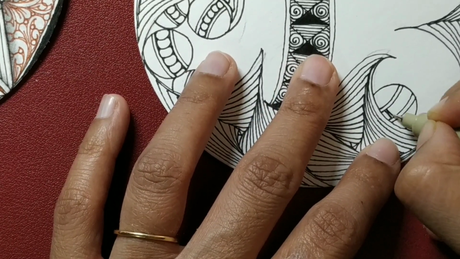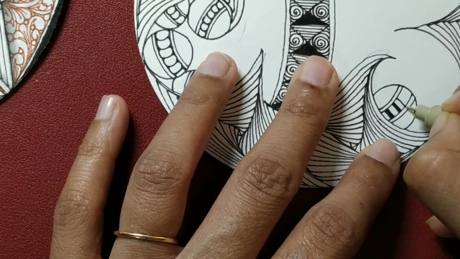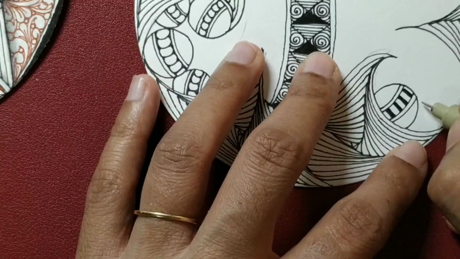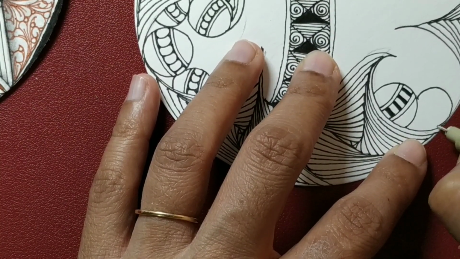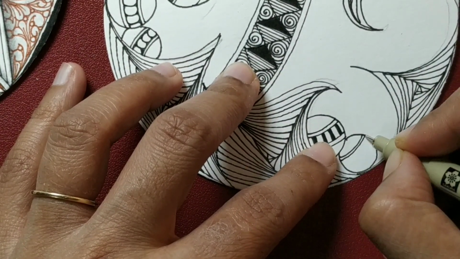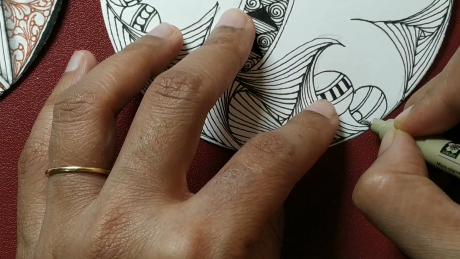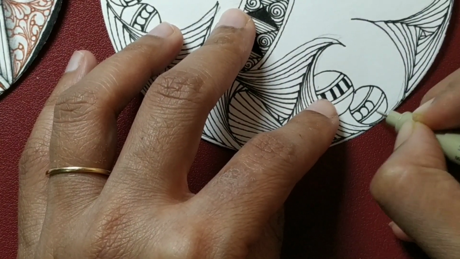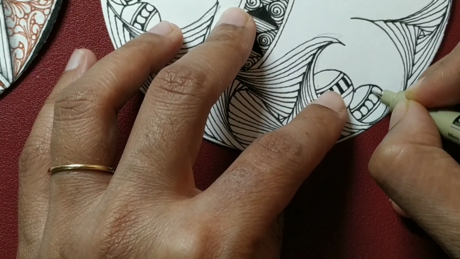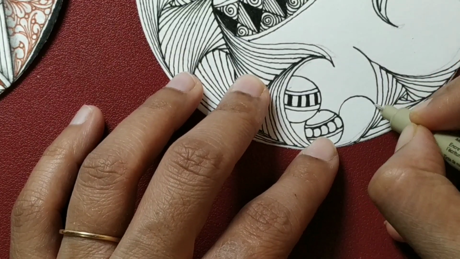So take your time and add those jetties here and there. Basically the spaces have a lot to do with the tangles you would like to use. Since I have round spaces here, there are a whole lot of tangles that you can use, but this is what came to my mind, so I started with it.